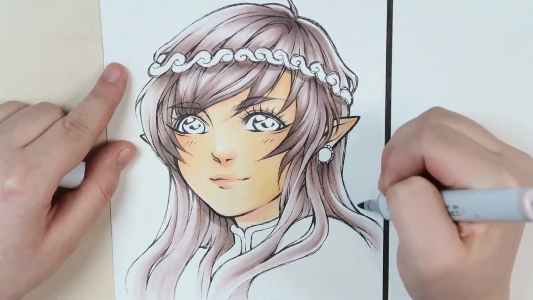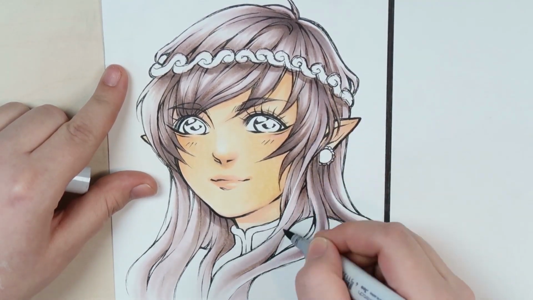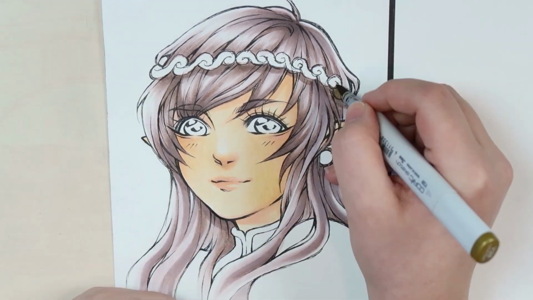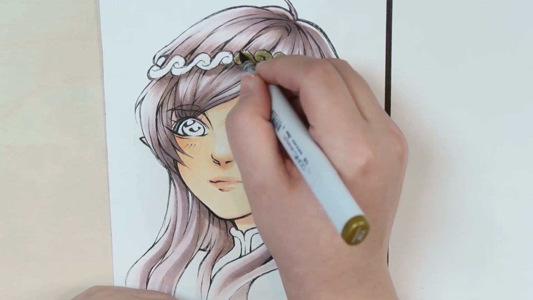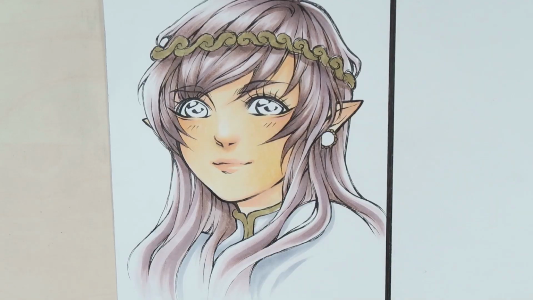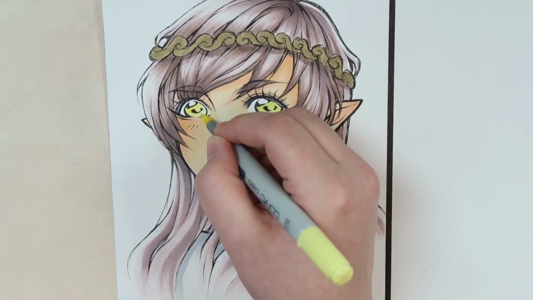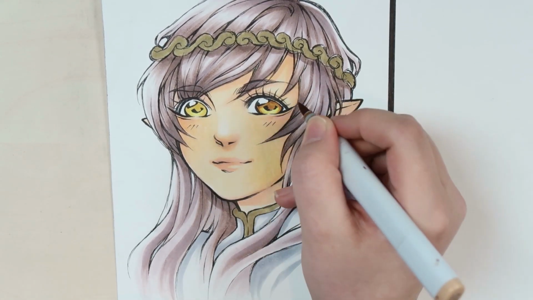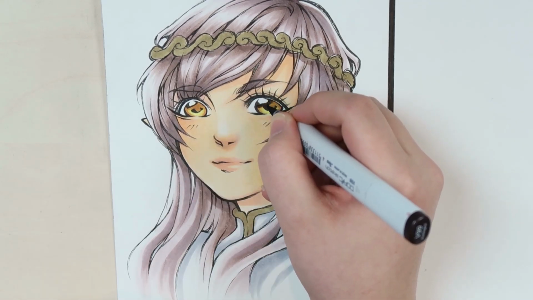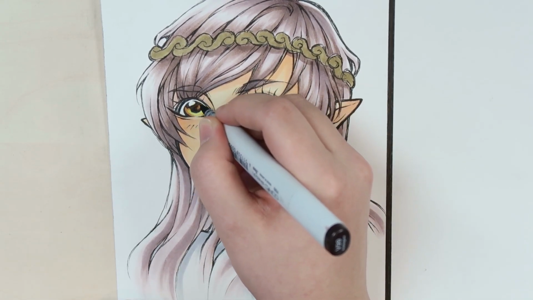For both characters, I decided just to draw a random design of an elf-ish character. You can see there are some pointy ears, and I tried to do a little bit more of a fantasy outfit, and that's basically it. I didn't want to do a full video on bodies yet, but I might be doing that in the future if you guys are interested.